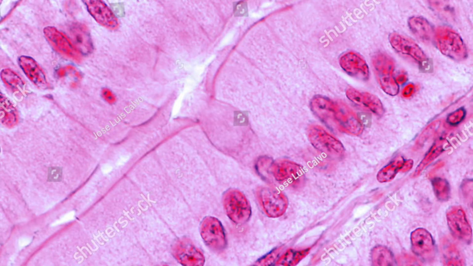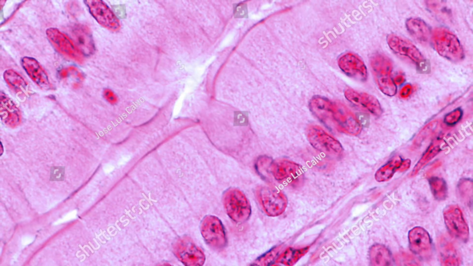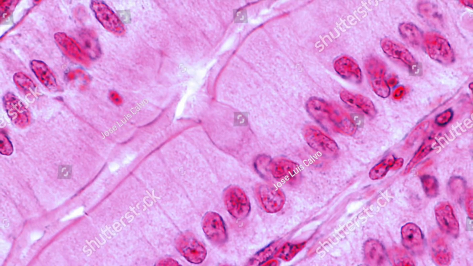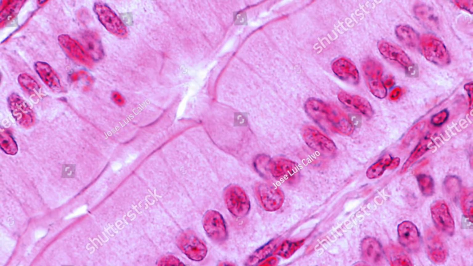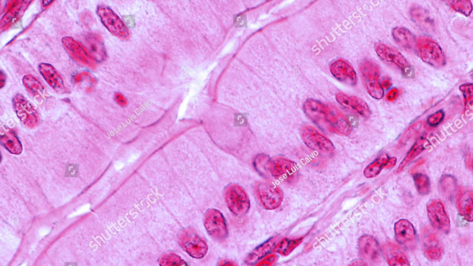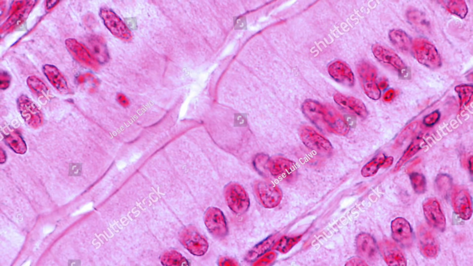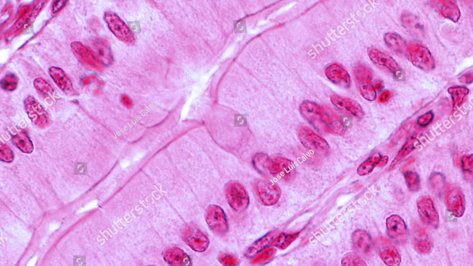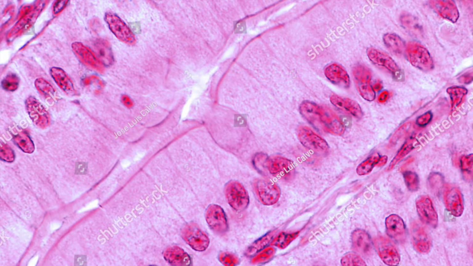Next, we are going to look at simple columnar epithelium. Simple columnar epithelium is a single layer of tall cells with round to oval nuclei. Their function is absorption, secretion of mucus and enzymes, and other substances. They are located in the digestive tract and the gallbladder.